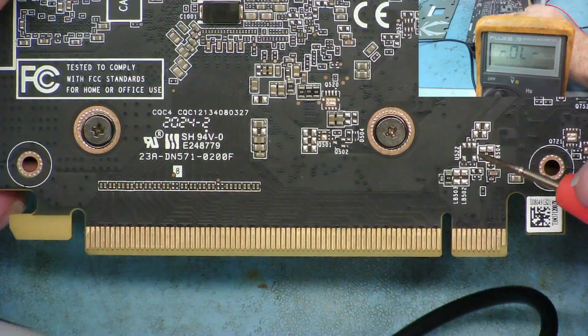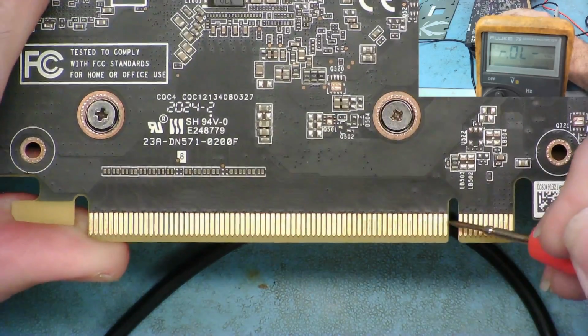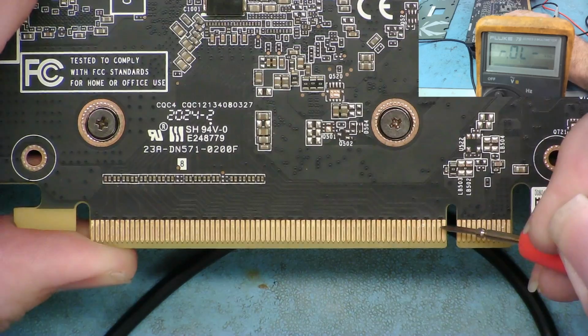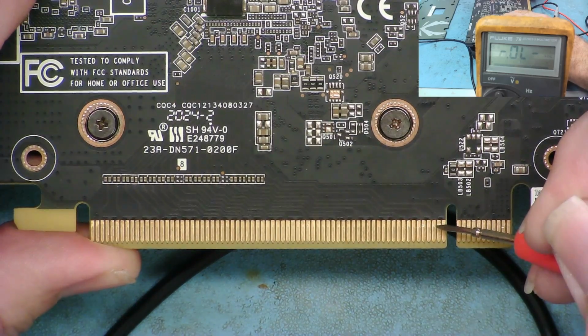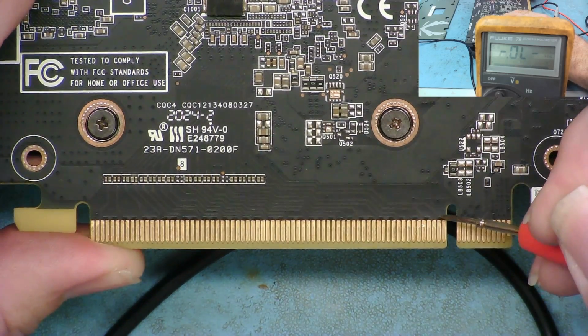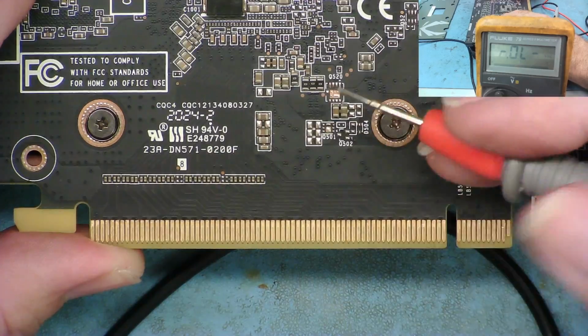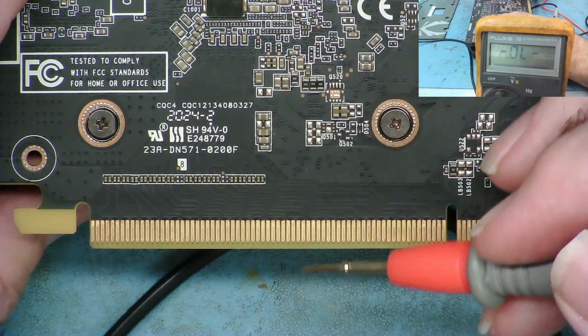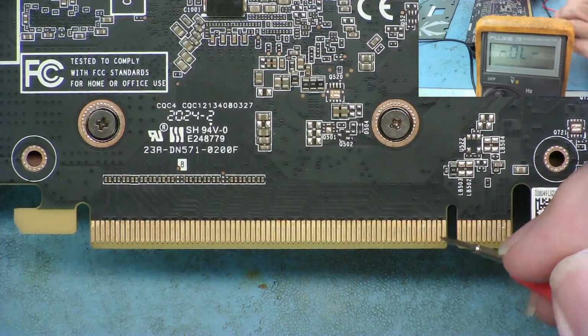On this side of the board, I'm interested in 2 signals. So the first one is on pins 2 and 3. And this is ref clock plus and minus, or reference clock. This is a 100 megahertz clock that synchronizes the transmission of data between the GPU and the PC. So we'll have a look at these.